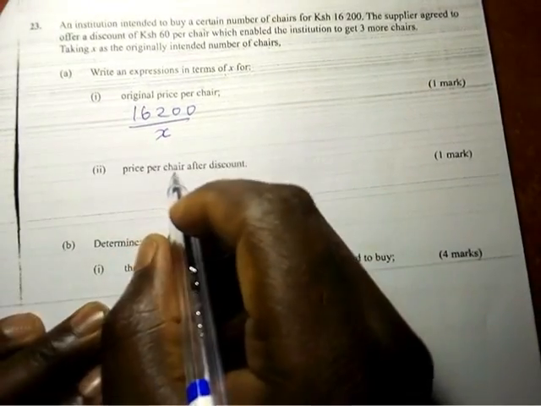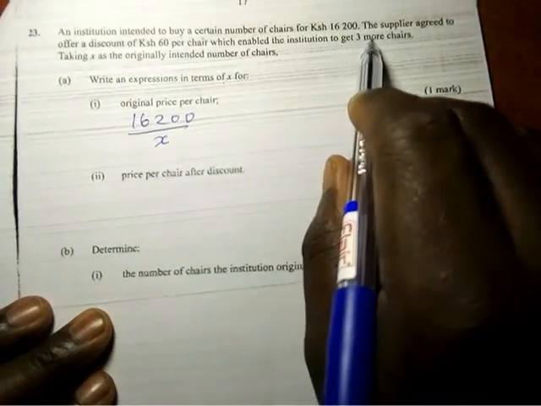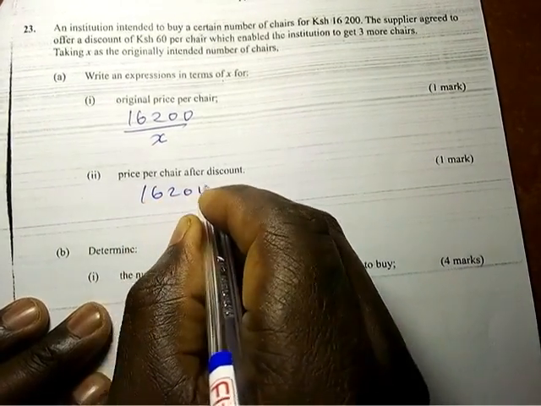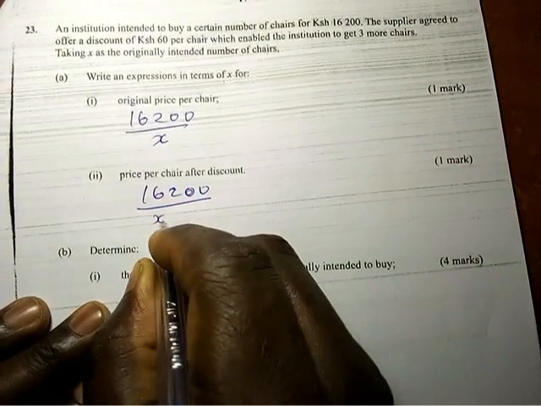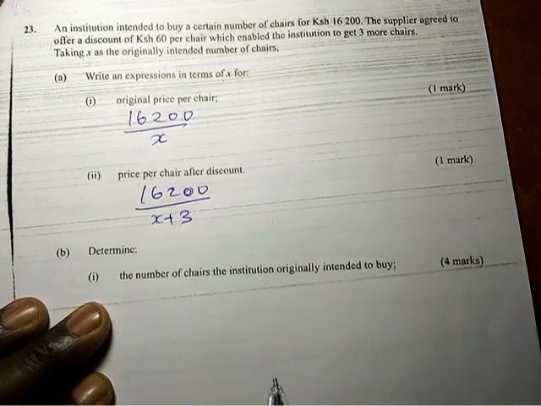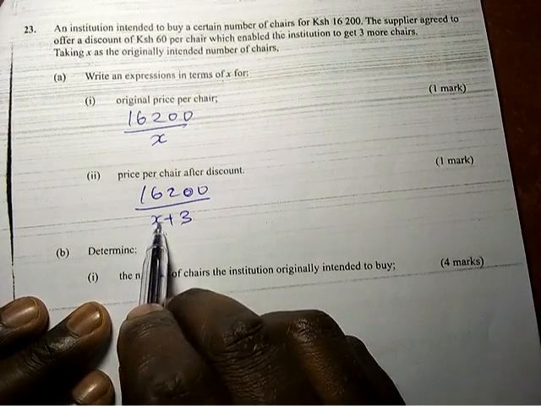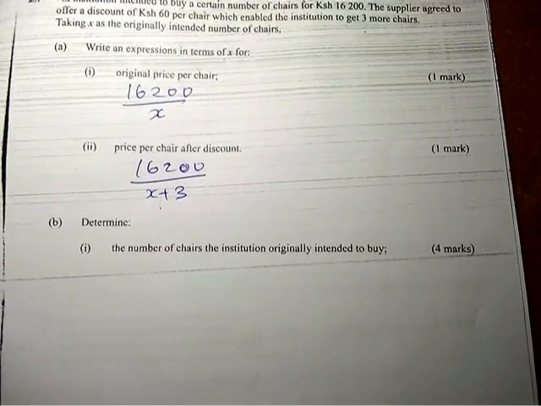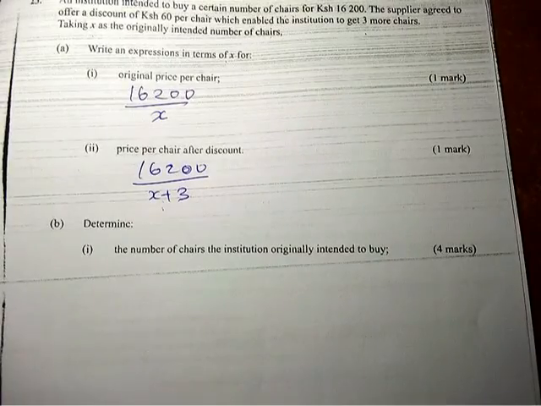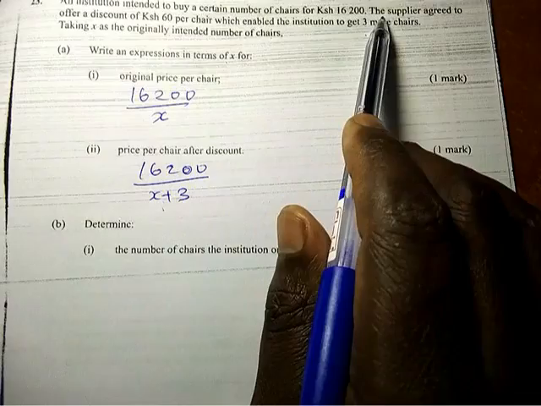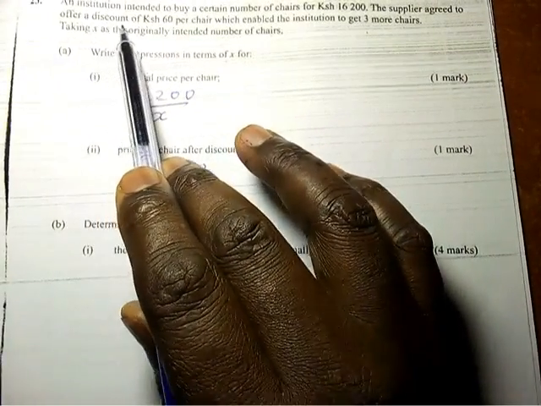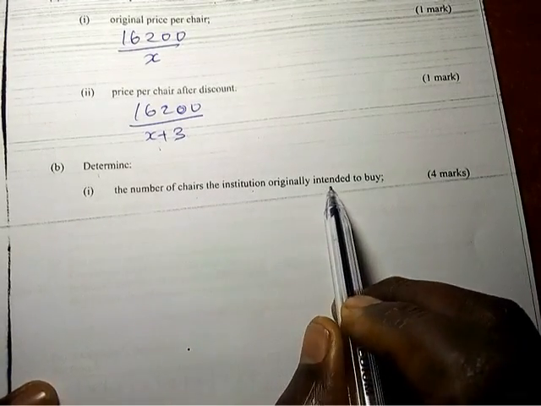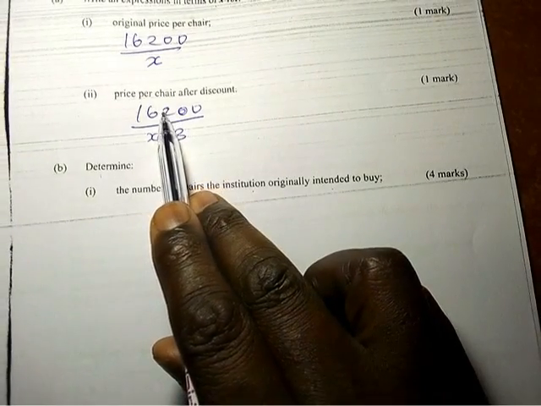After the discount, they bought 3 more chairs. So the price after the discount is going to be 16,200, the total amount of money, divided by x plus 3. x plus 3 is the number of chairs, adding 3 more chairs. But by so doing, the supplier agreed to offer a discount of 60 per chair. Very good. So determine the number of chairs the institution originally intended to buy. We want to get the value of x.